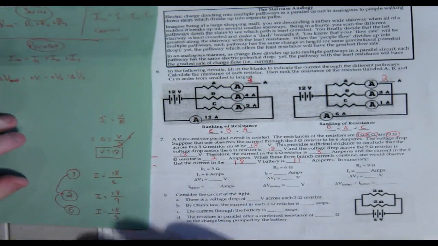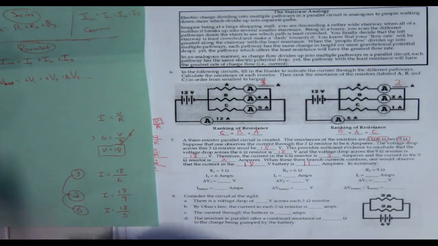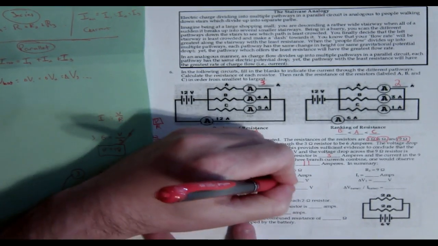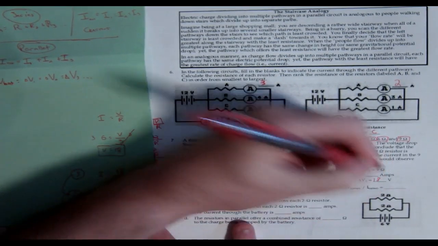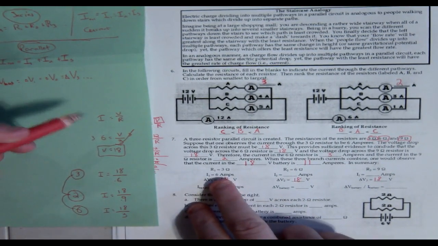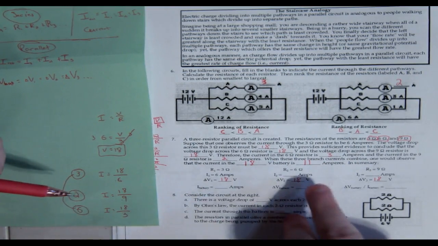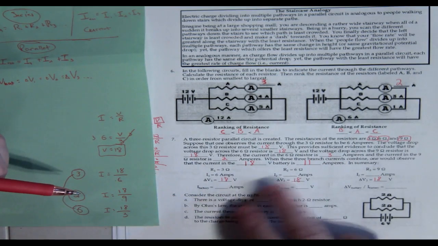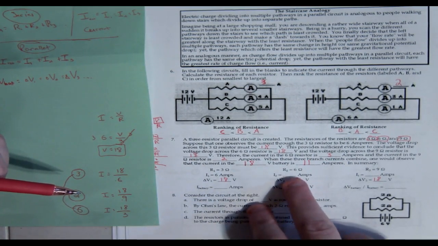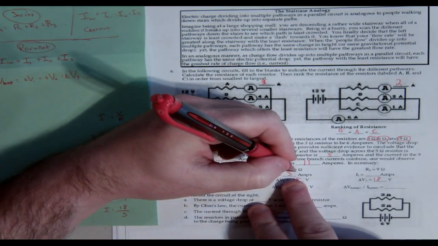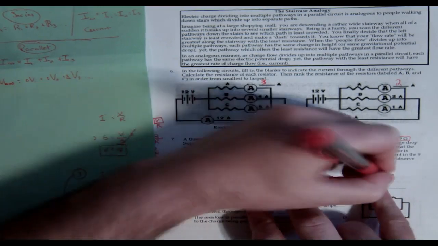So, in summary, the voltage, 18, all the way across. The current in the 3 ohm resistor was 6. That's already given. The current in the 6 ohm resistor was 3. And the current in the 9 ohm resistor is 2.